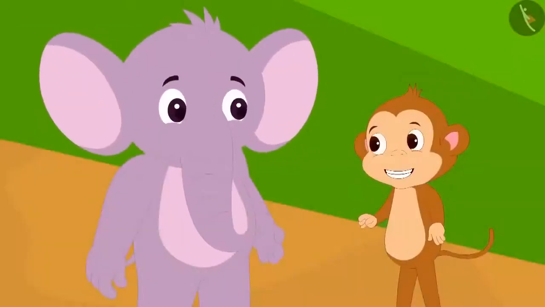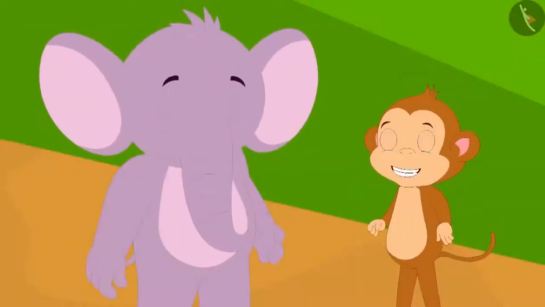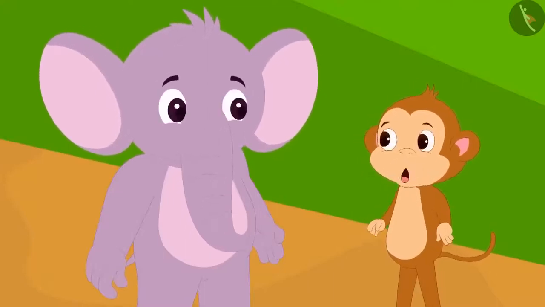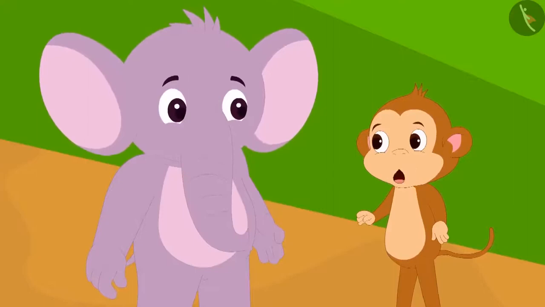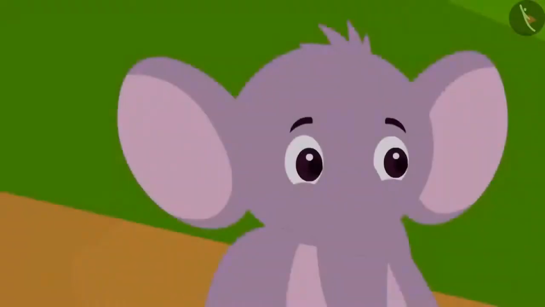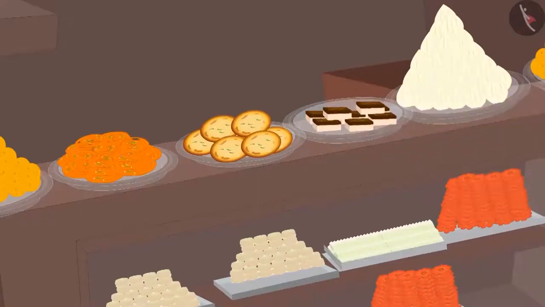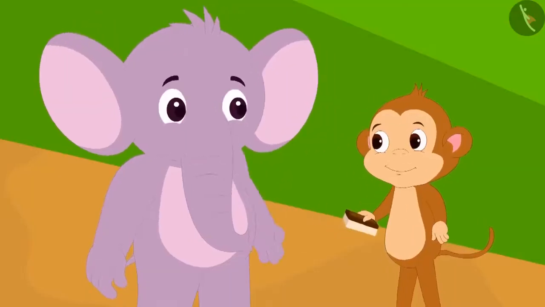If the answer is right, then Appu will let Babban eat the sweet for free. But if he gives the wrong answer, then he will pay the amount for that sweet to Appu. Appu agreed. Appu first gave Babban a piece of a burfi.